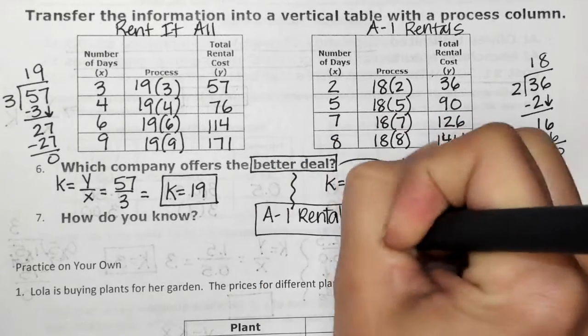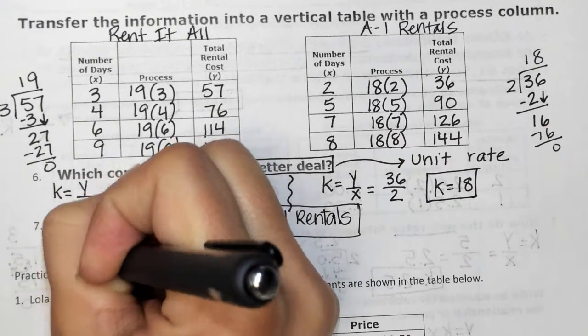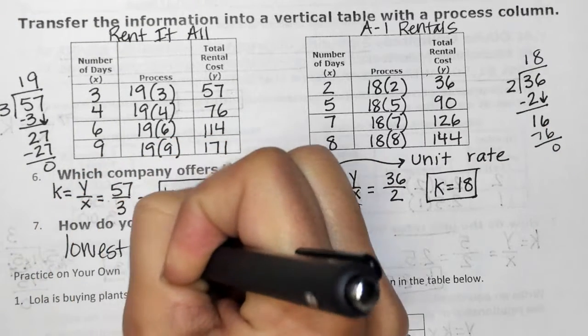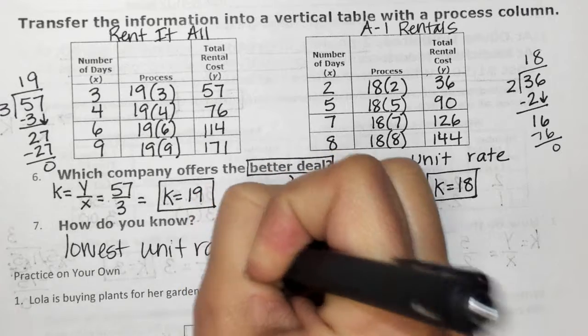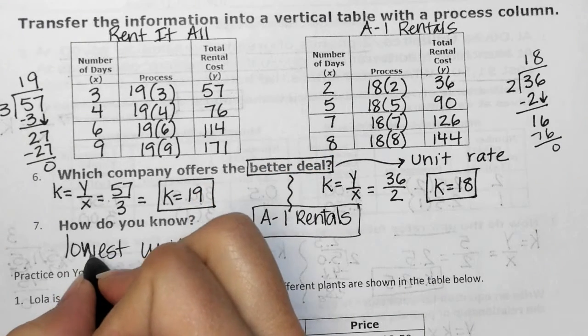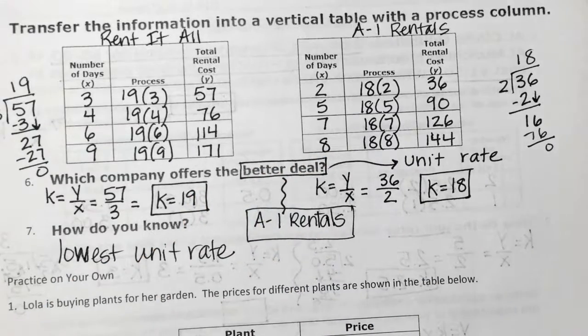And how do you know? Because it has the lowest unit rate. Okay? Lowest unit rate.